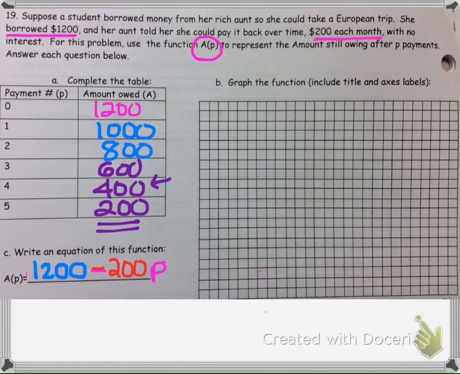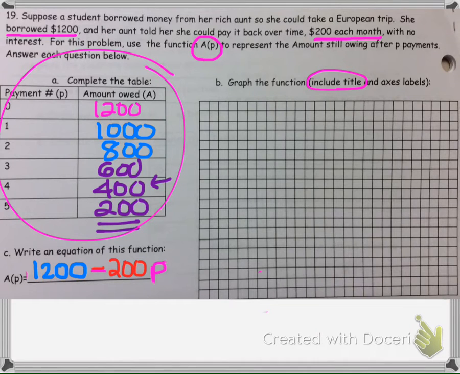Okay, so now we need to graph these values here. So first thing, I need to include a title. So I'm going to have my title be amount owed for the European vacation or trip. Okay, now I need to label the axes.